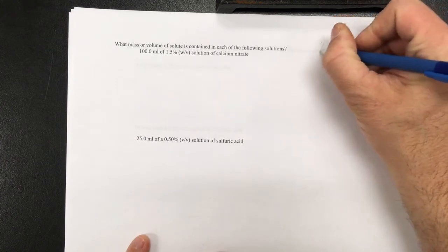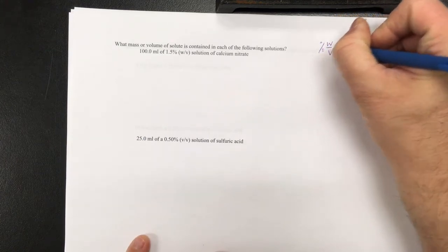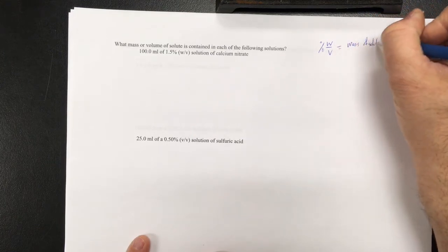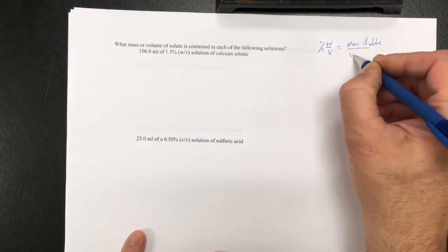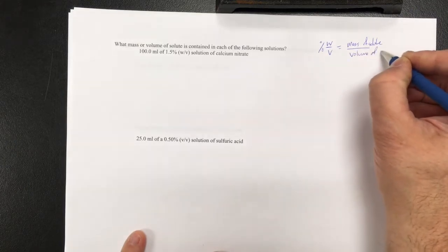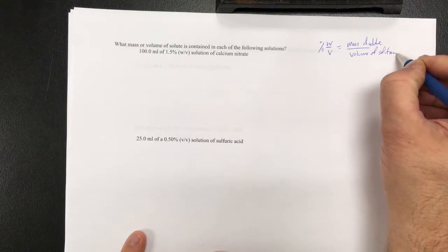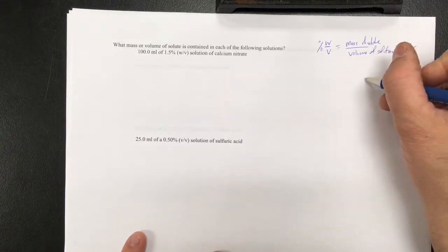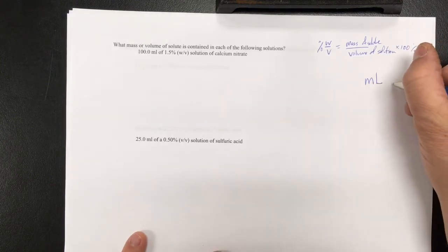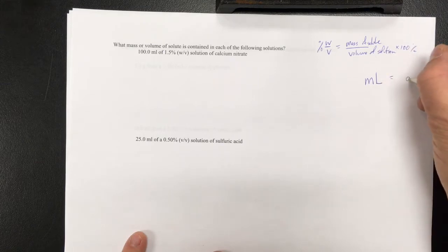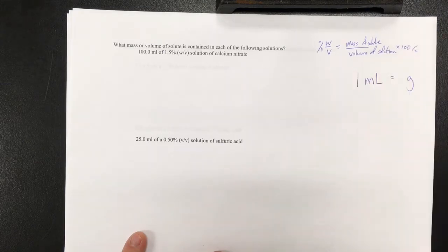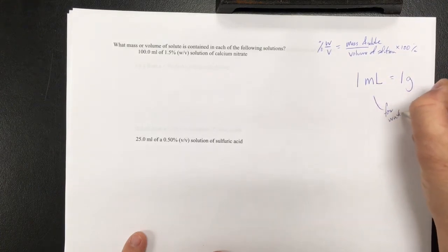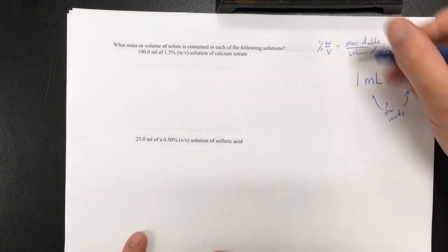Now, percent weight per volume is the mass of the solute over the volume of solution times 100%. But for this to work, we need to have the milliliters of solution and grams of solute. And the reason is that 1 milliliter of water is 1 gram. So for water, this statement is true, so we can make a percentage out of it.